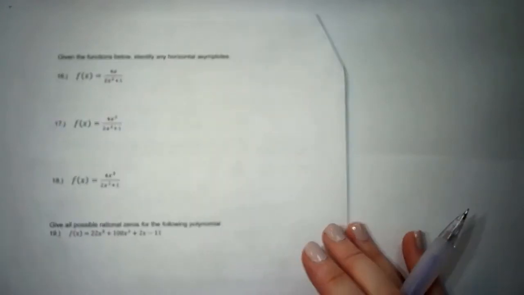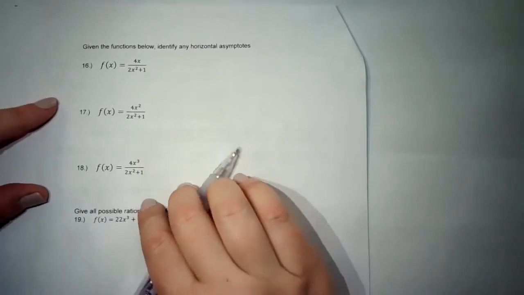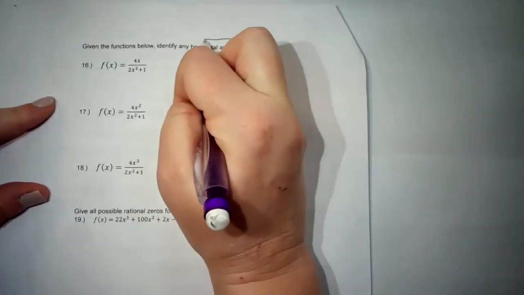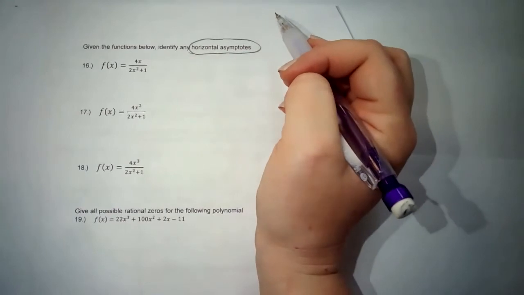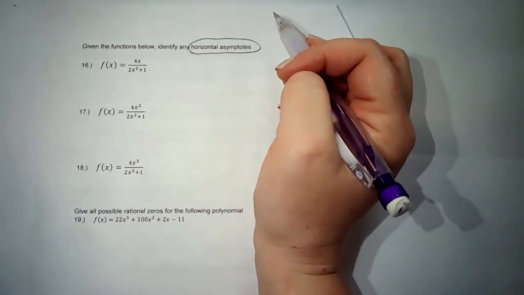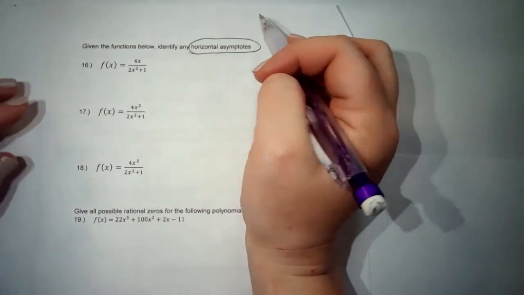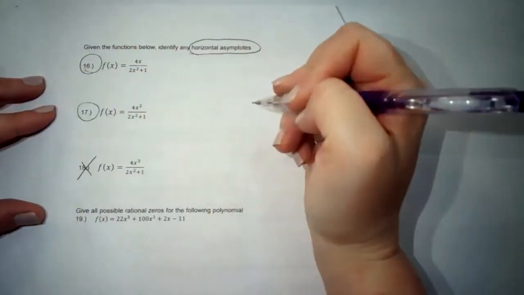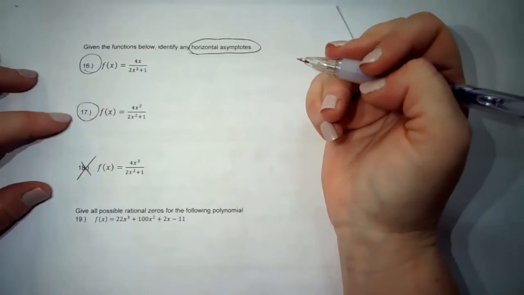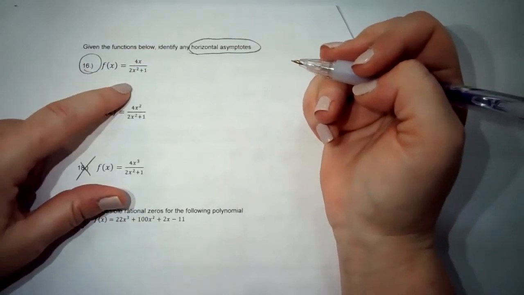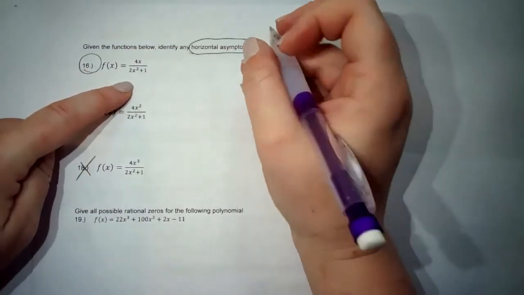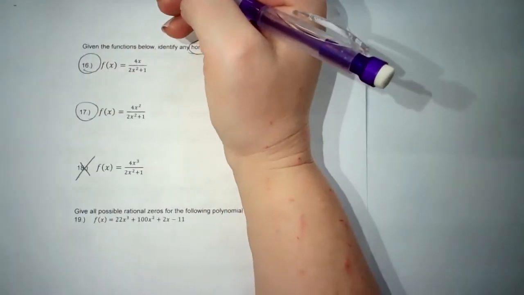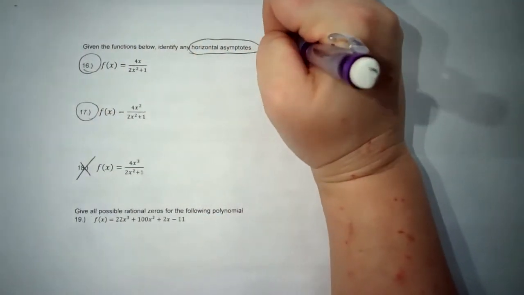You're ahead of the game. Okay, yeah, you're going to have both vertical and horizontal. Remember, horizontal asymptotes depend on the degree of the top and the degree of the bottom. That's what it depends on. So you don't have to worry about 18, but you are going to have to be aware of 16 and 17. So let's see if we can remember the situation. Let's compare the degrees.